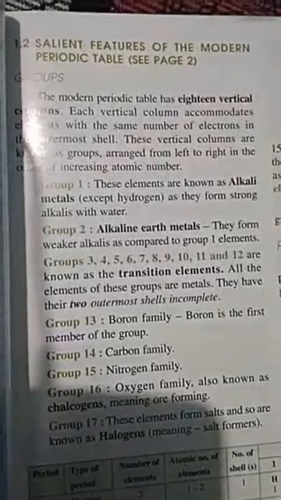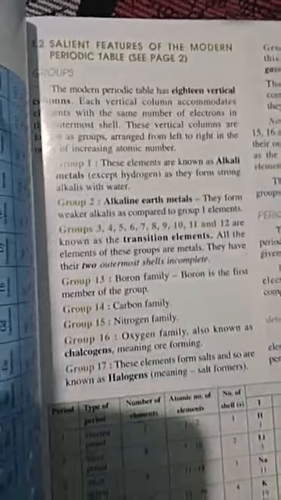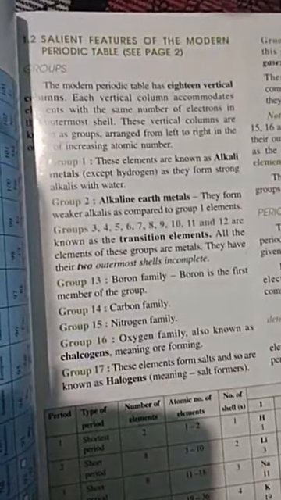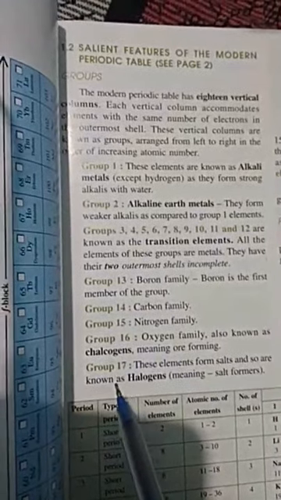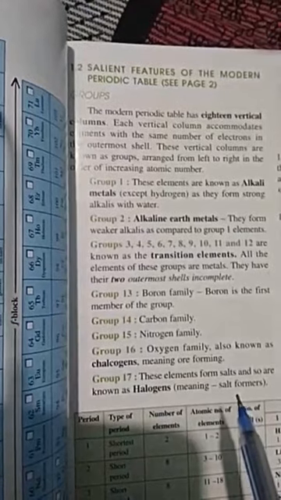Group 13 is called the boron family, group 14 the carbon family, group 15 the nitrogen family, group 16 the oxygen family. Now group 17 is called the halogen family. Why is it called the halogen family? Because in Greek, halogen means salt formers.